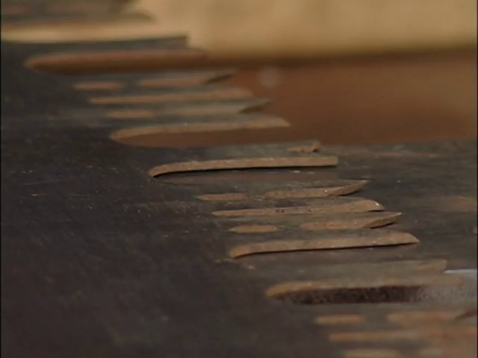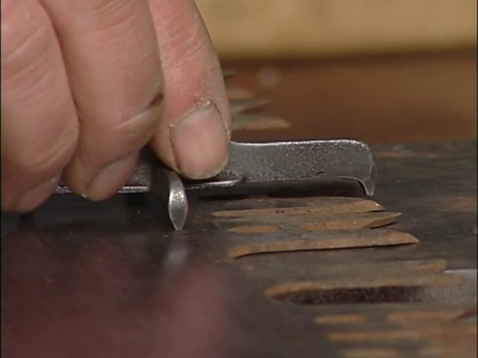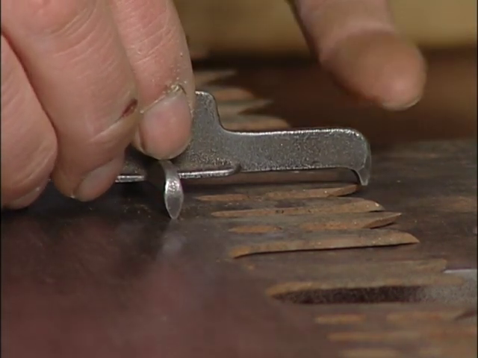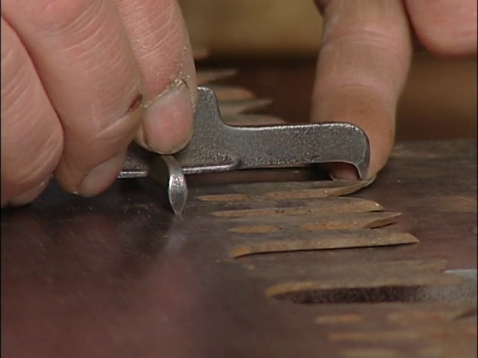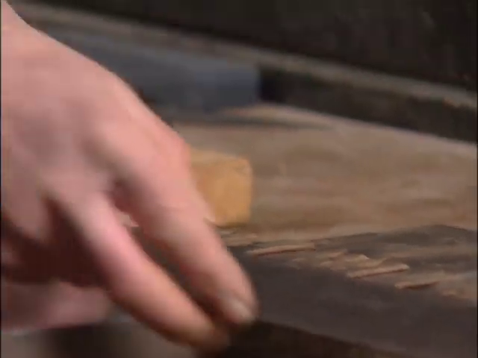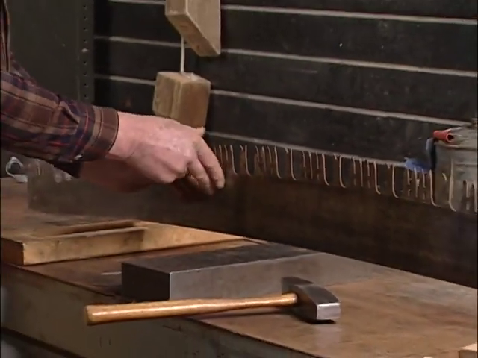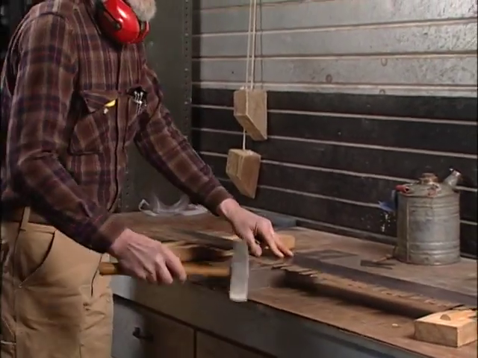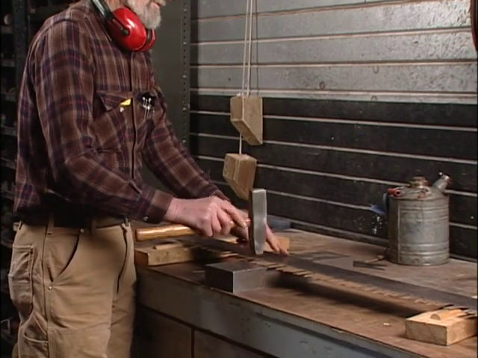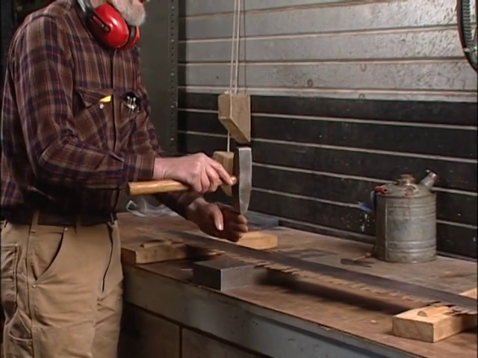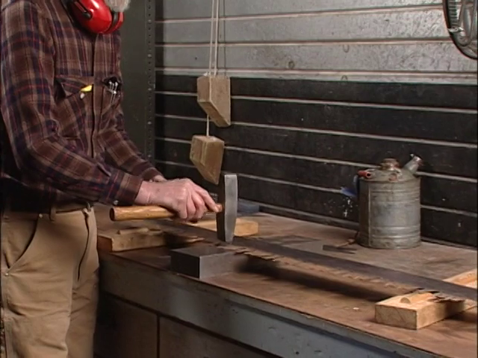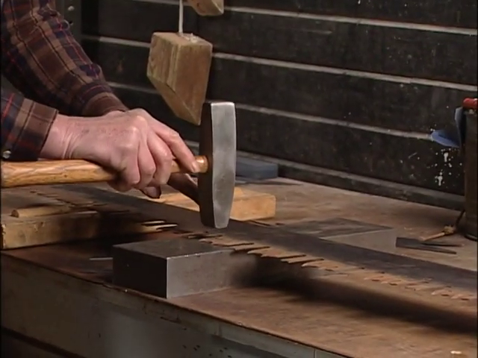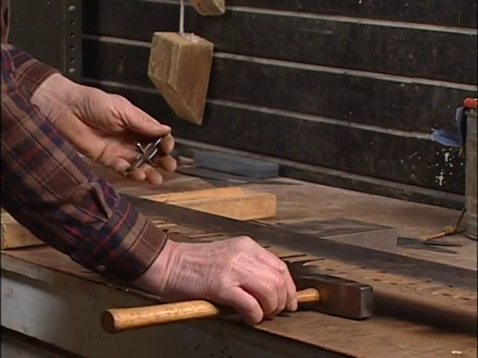I'll use the spider on the tooth and run it across, and if it's got too much set in it, of course the tip of the tooth will be hitting the spider. I'll tip the saw over and I'll hammer on this side with the axis of the hammer going this way, parallel to the bend in the tooth, and strike it out that way.